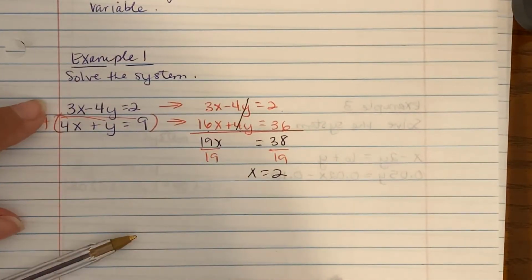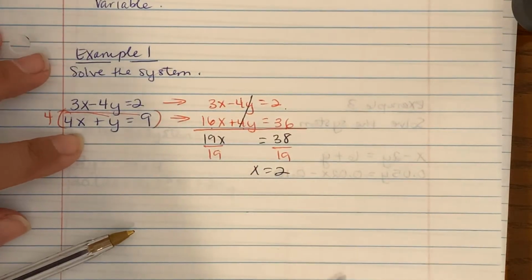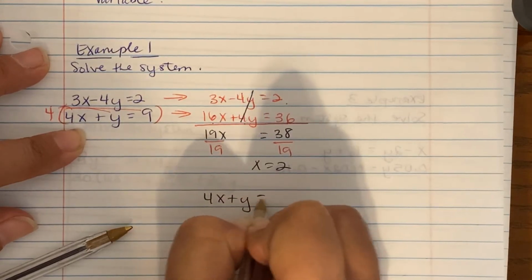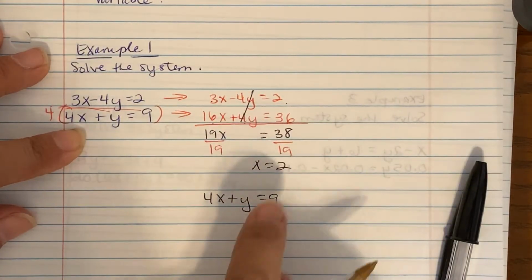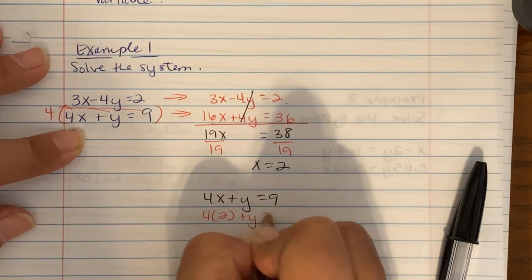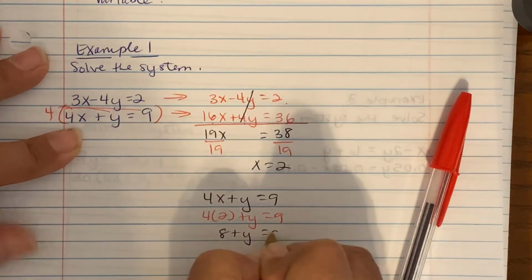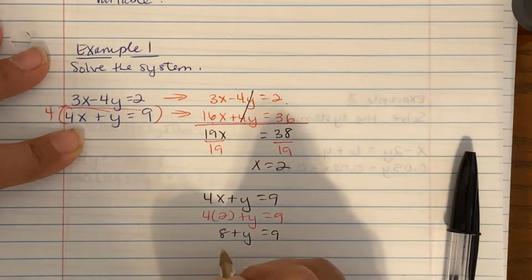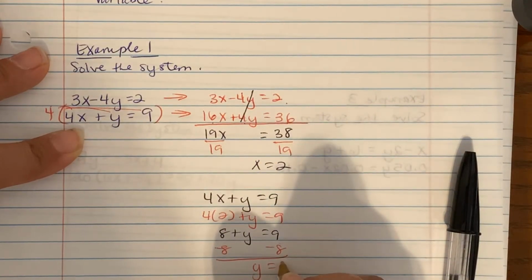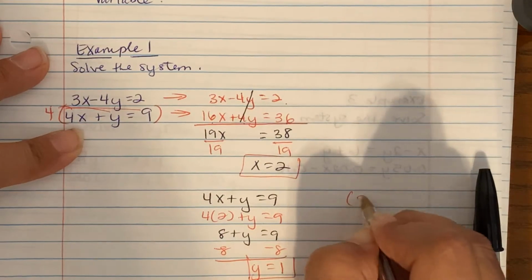Pick one of your originals. Since the second equation had 4x plus y equal 9, that's what I'm going to go with. So I'm going to write 4x plus y equaled 9. We are substituting in 2 for the x. So 4 times the parentheses 2 plus y equaled 9. We get 8 plus y equals 9. Subtract your 8 over. So we get y equal to 1. So your ordered pair is (2, 1).